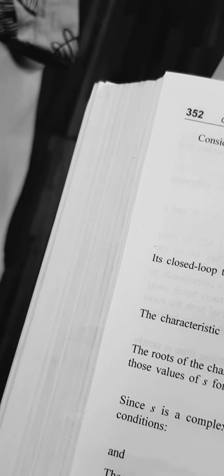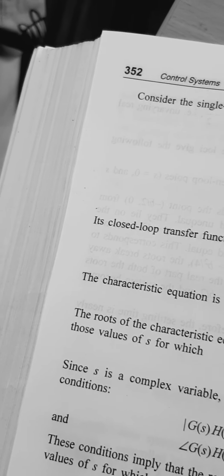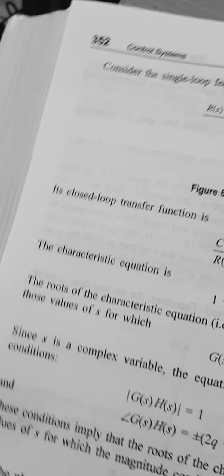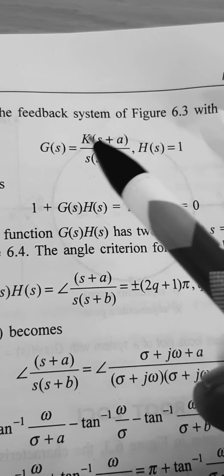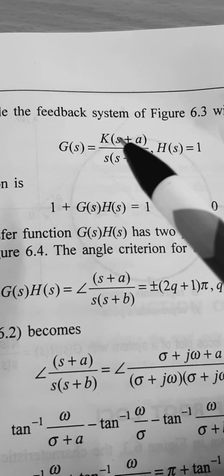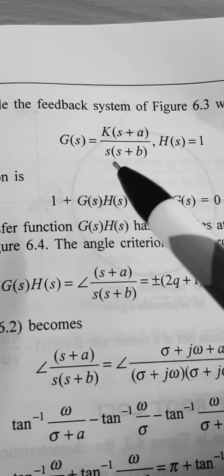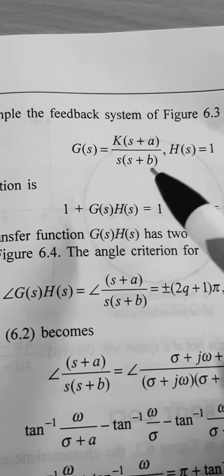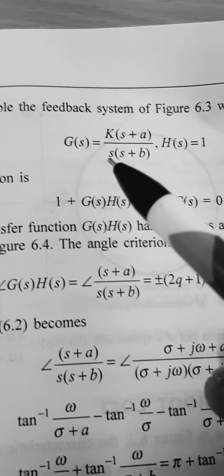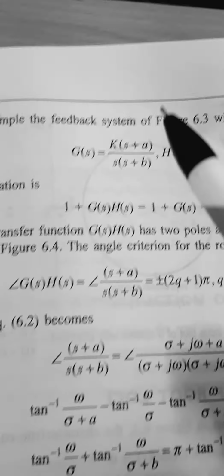Now, before we start, we need to make some clarifications. We'll take one simple example. Consider the example of the feedback system shown in figure 6.3, that is G(s) = K(s + a) / (s(s + b)), and H(s) is 1. Here you can see that there are two poles and one zero.